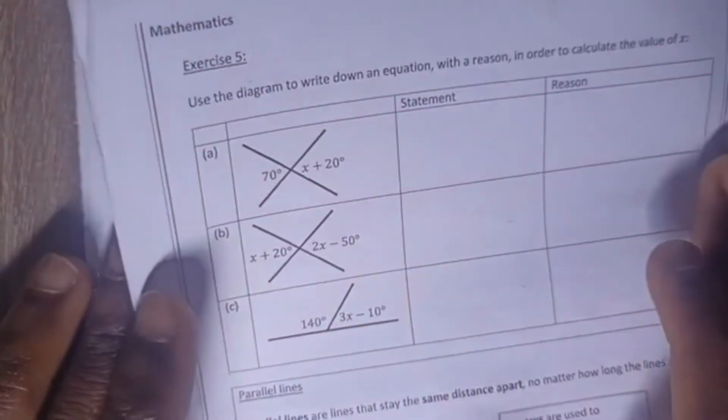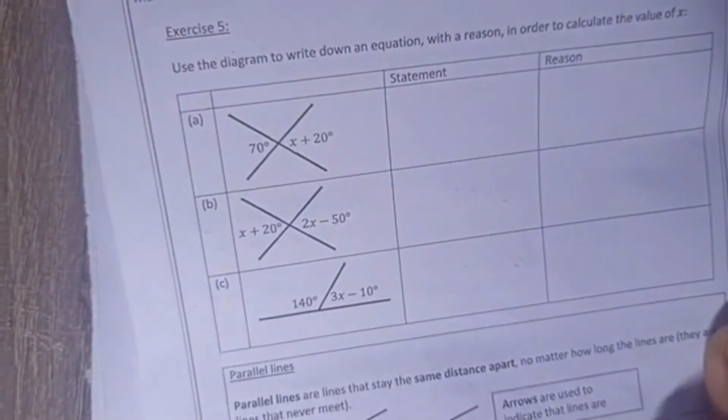All right, I'm trying to rush it. Yeah, you see? We are there.